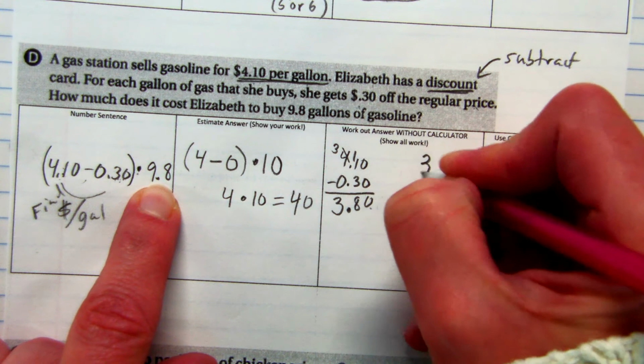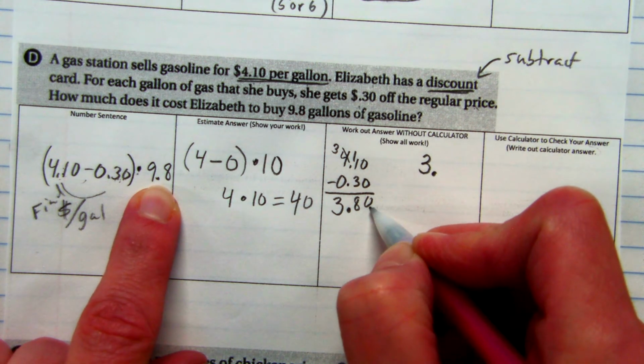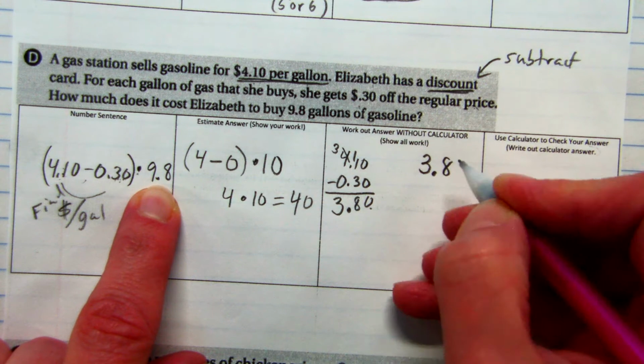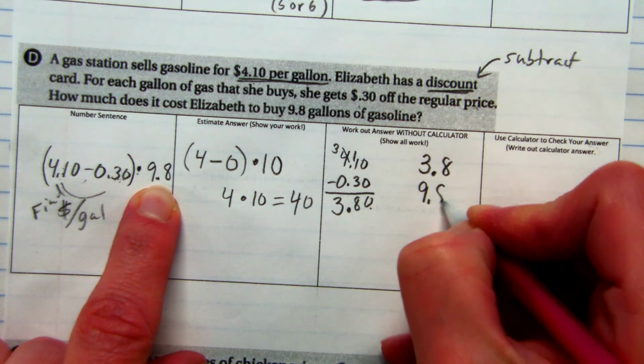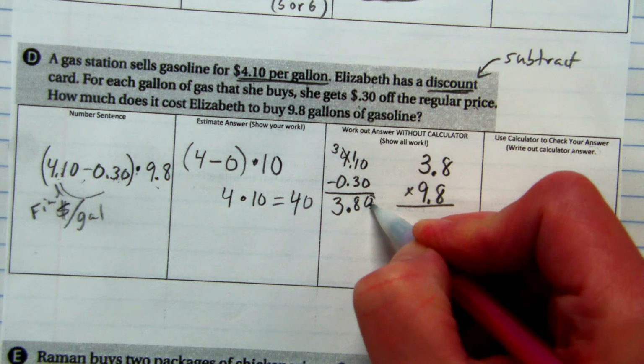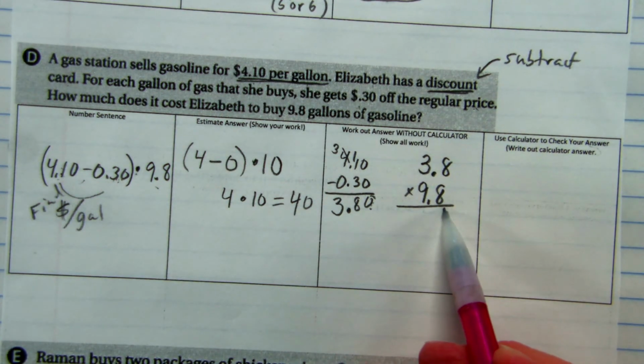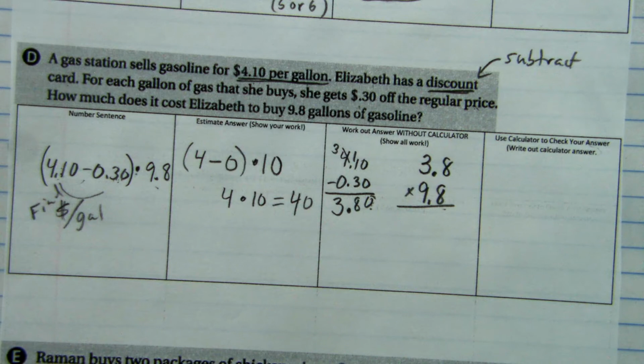So when I'm multiplying, do I really need this 0 on the end? I'm going to drop that off and just make it 3.8 times 9.8. Because I don't really need the 0 on the end of the 3.80. I do because it's dollars and cents. But to multiply, I can leave that 0 off. That makes this so much easier because I don't have as many places to put numbers.